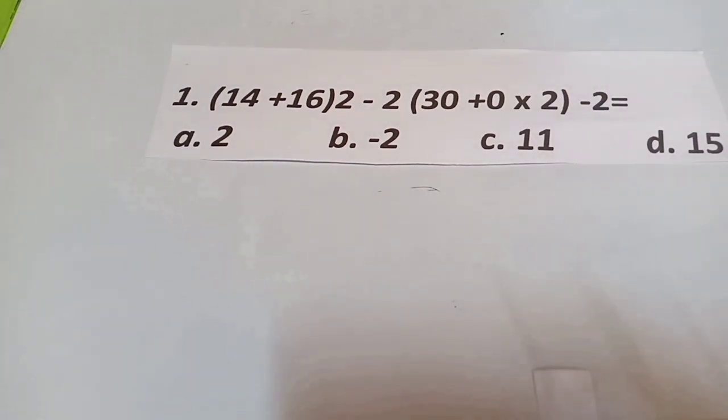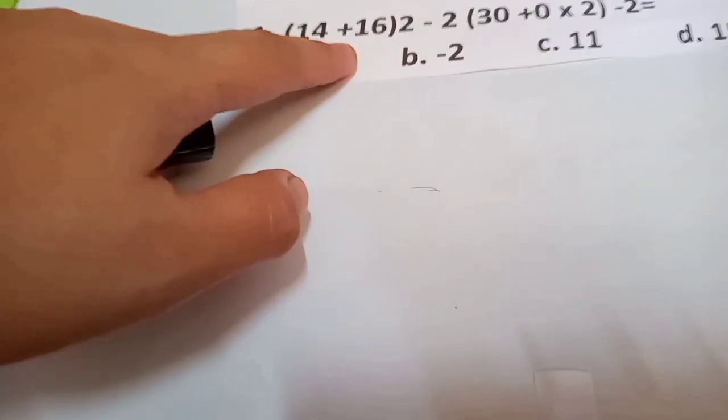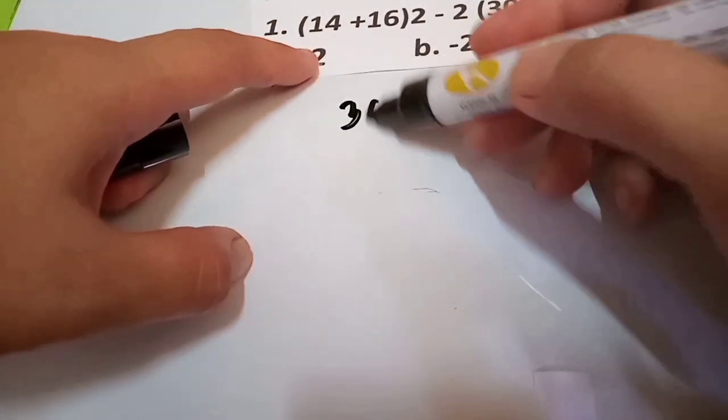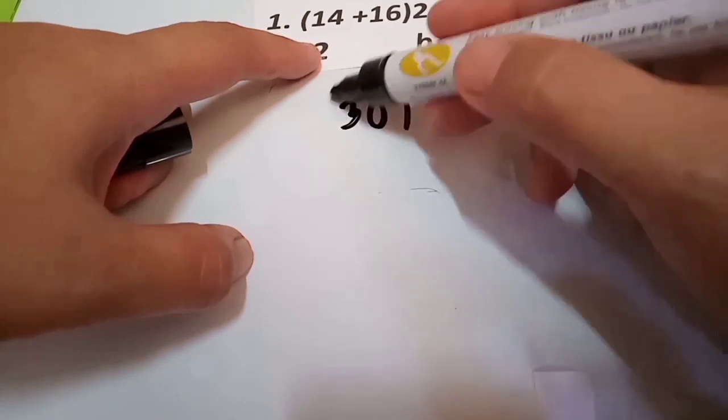So first, what you will do is follow the order of operations, PEMDAS. First, you need to add 14 plus 16. That is 30, times 2.